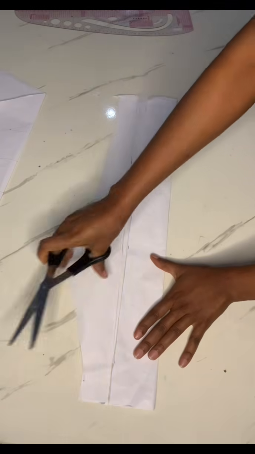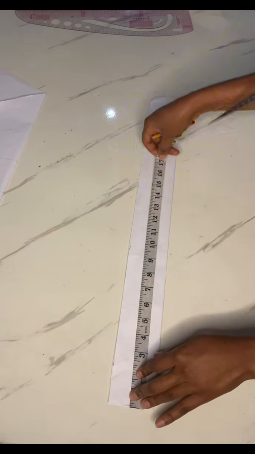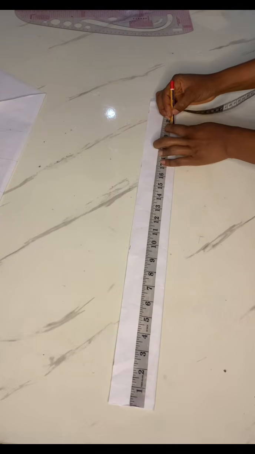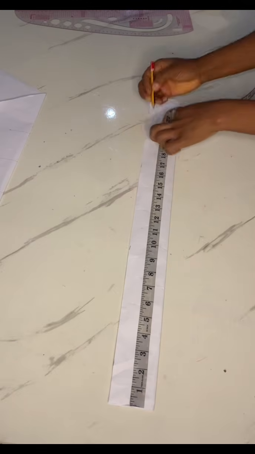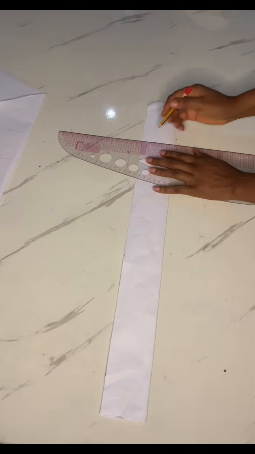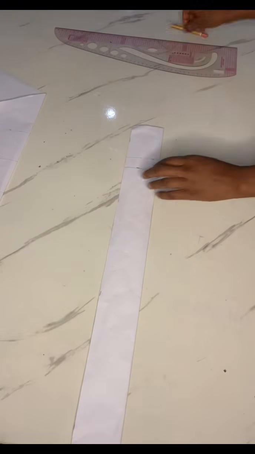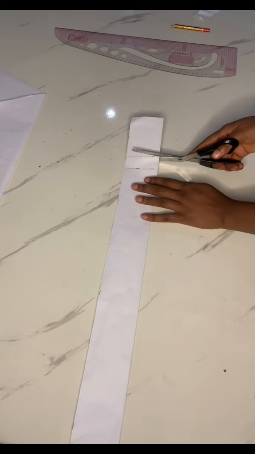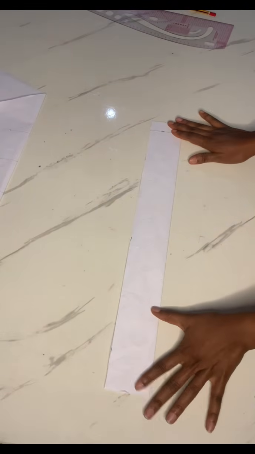To get the length of the band, times whatever measurement you subtracted from the upper part of the top. If you took out 6 to 5 inches, times that measurement by 2. Whatever it gives you, add 5 to 6 inches to it. For this, I took out 7 inches. 7 times 2, 14. 14 plus 6, that's 20. 20 plus 1 inch seam allowance, making the length of the band 21 inches.